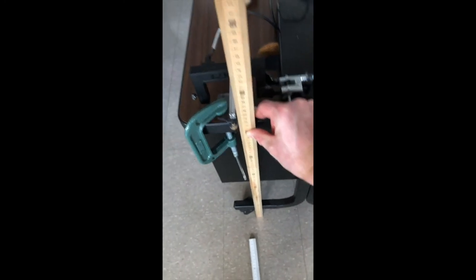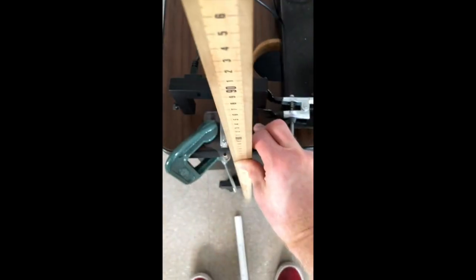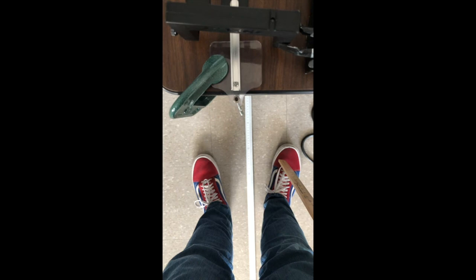And so what we need to do here is take our meter stick and hold it up to the edge of the table and make sure that it's coming straight down. And then we'll take our other meter stick and put it right next to it. And so notice we can see here that if we look straight down, it's just lined up with the edge of the table and it's straight.